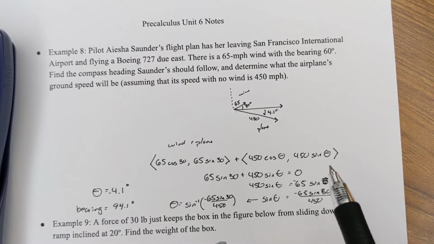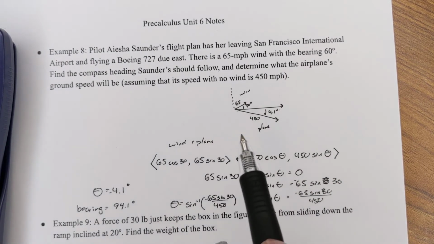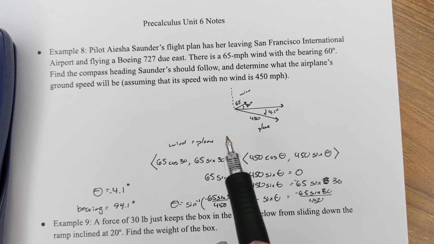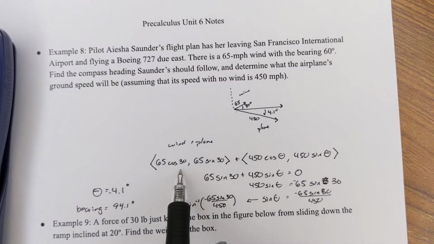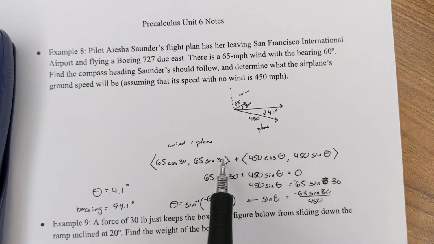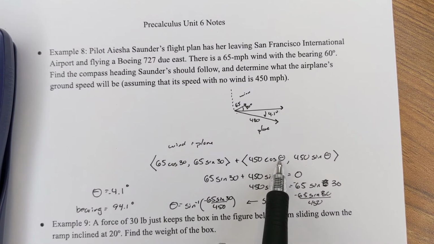Okay, let's see here. Determine what the airplane's ground speed will be. So the ground speed is the magnitude of the resultant vector. So this stuff is all 0, so it's just this part here. But I know what theta is.